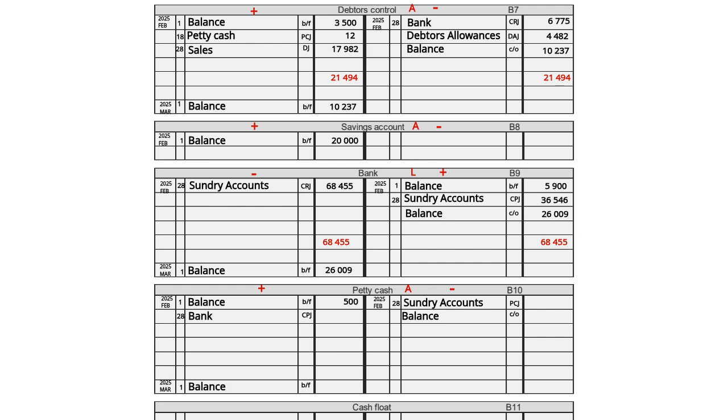Our next ledger account is petty cash, which is an asset. Our opening balance is 500 Rand. Then in our CPJ, our total for petty cash bank was 270. Our PCJ total was also 270. If we add up the debit side of petty cash, we get 770. We know that the credit side must also equal 770. And our imprest for petty cash is always balanced to 500 Rand. So balance carried down is 500, and we also bring it forward on the 1st of March, 500.